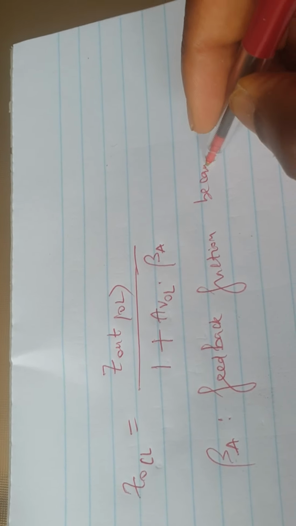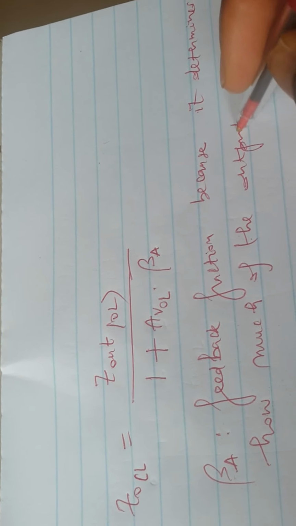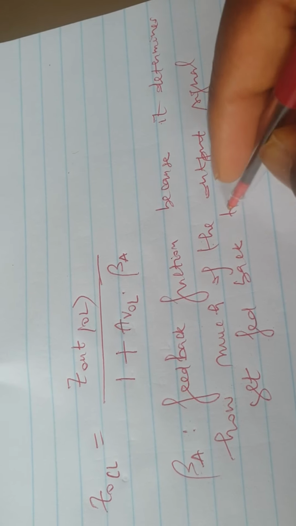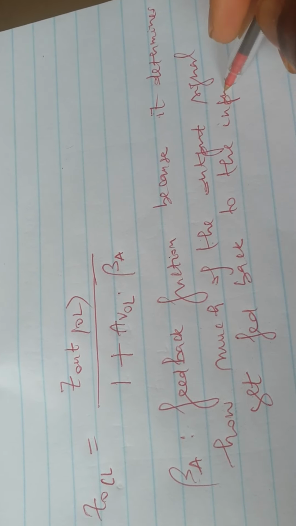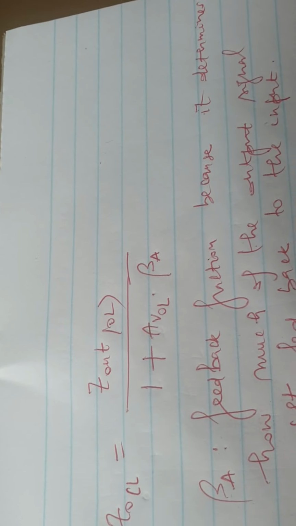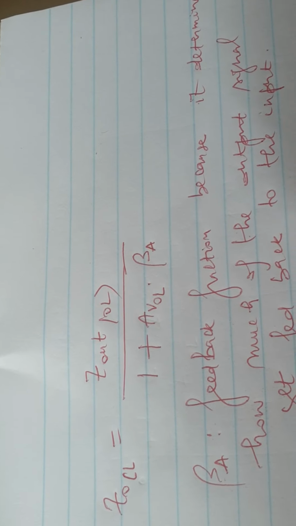Why feedback fraction? Because it determines how much of the output signal gets fed back to the input. So it's the ratio that shows how much of the output signal gets fed back to the input. And beta A is therefore computed as Ri divided by Ri plus Rf.